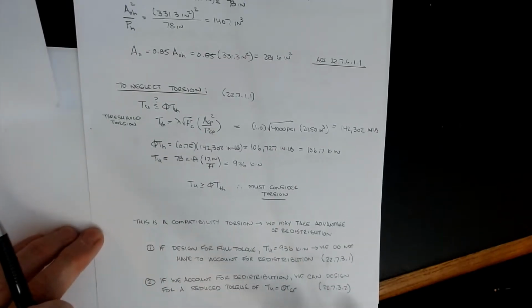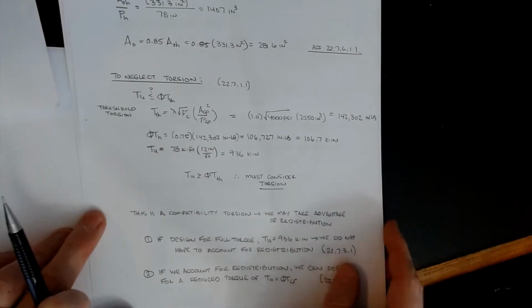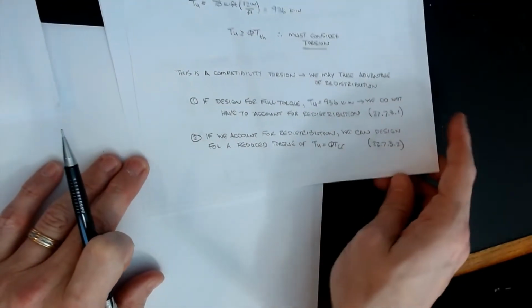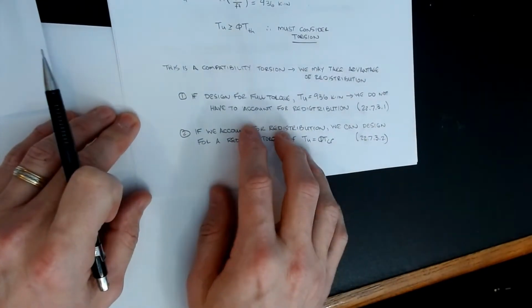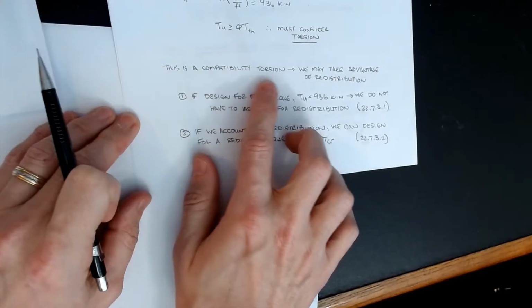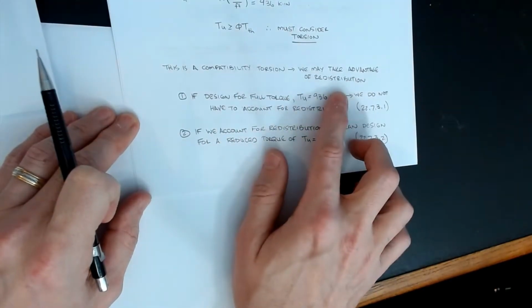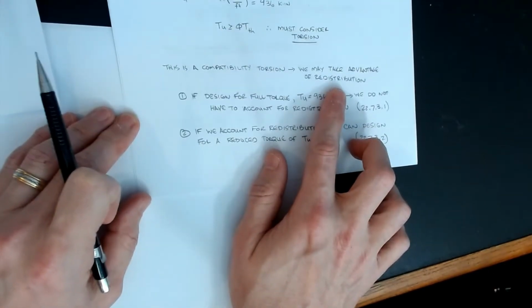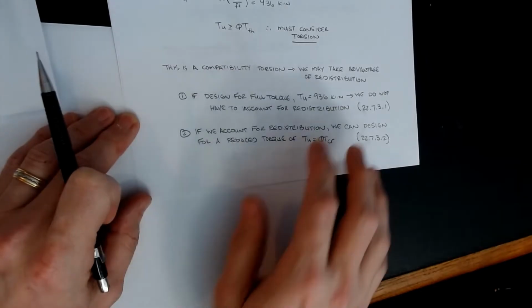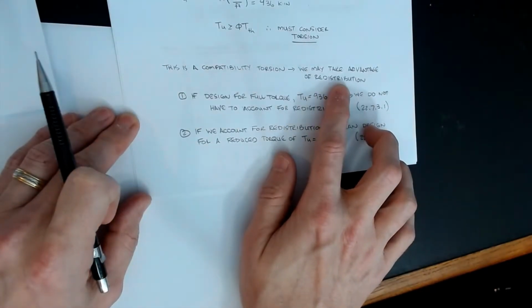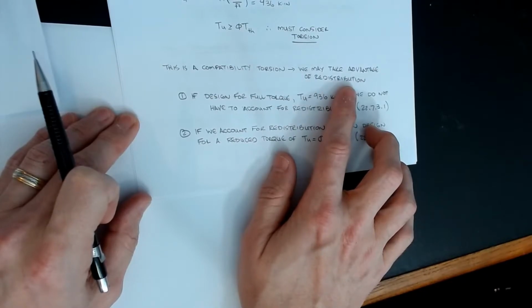basically some criteria in the code, that there were two cases. Remember, depending on whether you were an equilibrium case or compatibility case, you were allowed to design for different values. So this is a compatibility torsion case, which tells me that we can take advantage of redistribution. Now, we haven't talked about redistribution, and I'll show you what the redistribution numbers look like when we get to the end of the problem, and we won't get there till Monday. But if we take advantage of redistribution on this, because it's compatibility, I can actually use a reduced torque value.